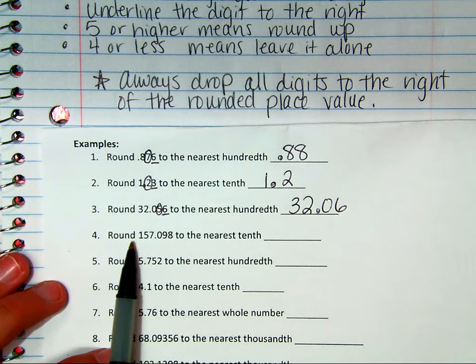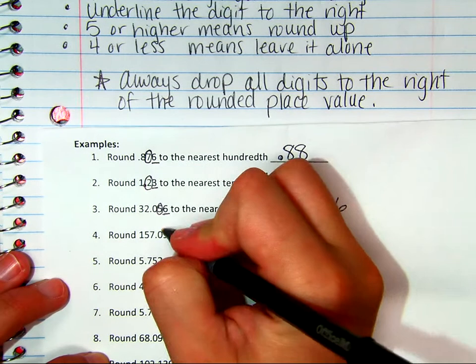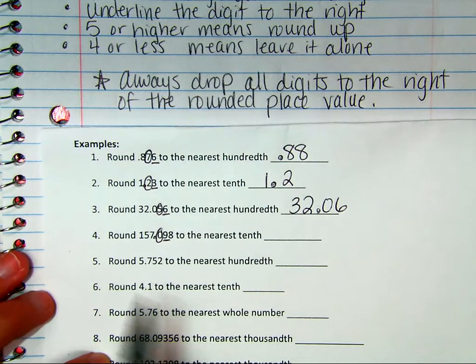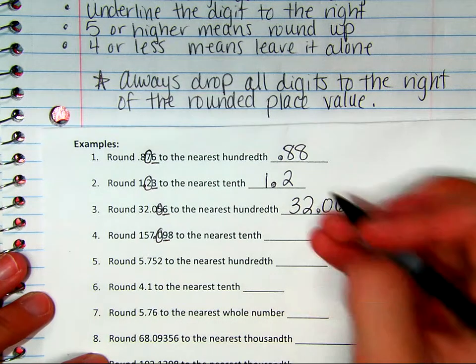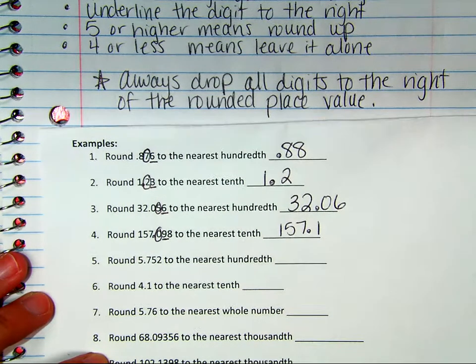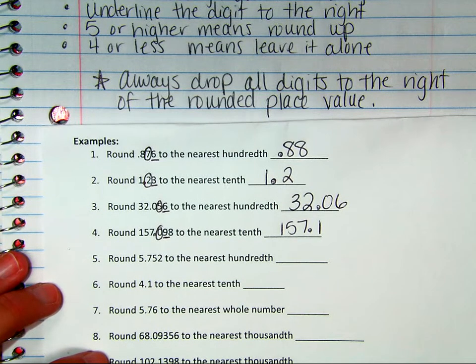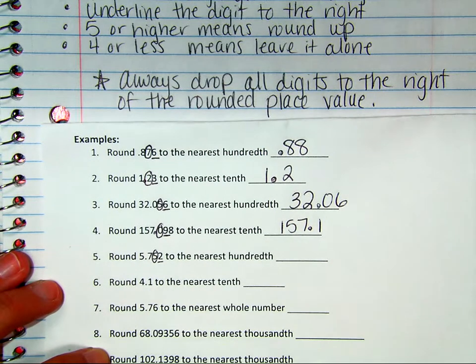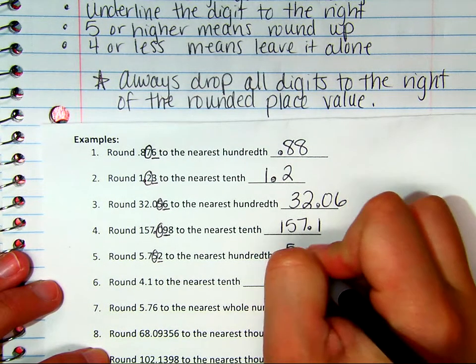Moving on, I'm going to round 157.098 to the nearest tenth. Since I'm rounding the nearest tenth, circle your tenths place, underline the digit to the right of that. 9 tells us to round up, so I'm going to take this 0 and make it a 1. Next one says round 5.752 to the nearest hundredth. Again, hundredths place is right here, so I circle it, underline the digit to the right. This underlined 2 tells me to round down or keep the 5 the same. So this is 5.75.